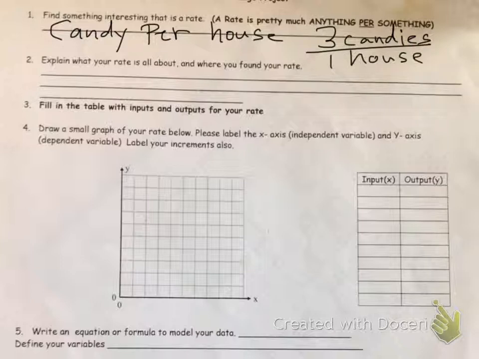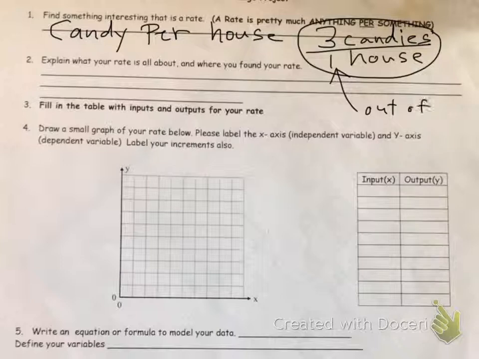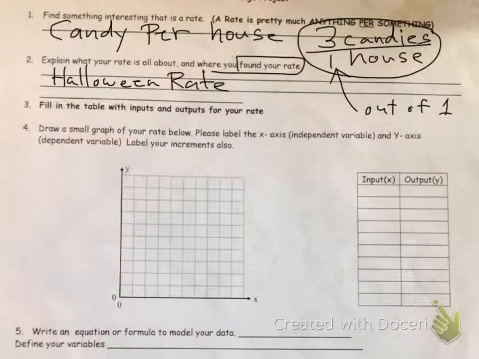So that right there is our rate, and it's a unit rate because it's out of 1. Our rate is about Halloween. It's a Halloween rate. That's where we found it, was thinking about Halloween. I bought all my kids candy from them. So I'm going to have a ton of candy for you guys.